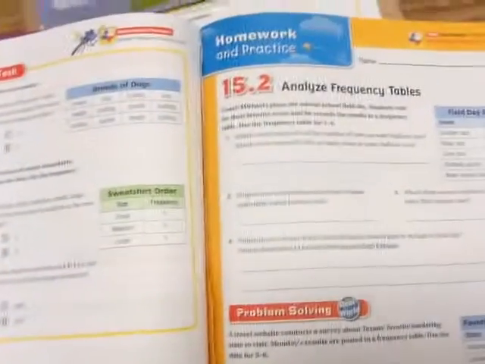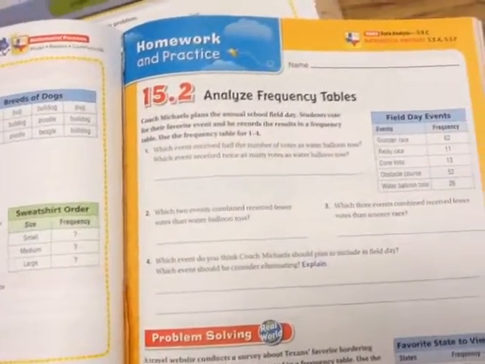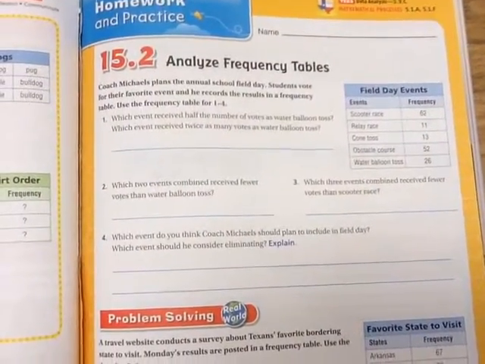You only have 11 questions. When you're done, go turn it in to the file folder and listen for your next instructions.